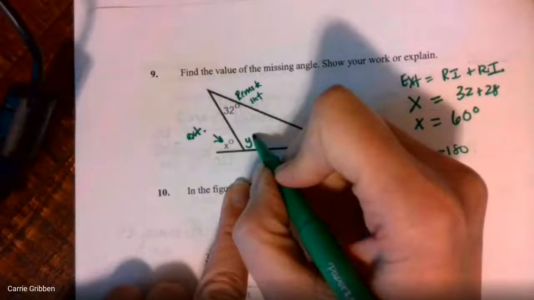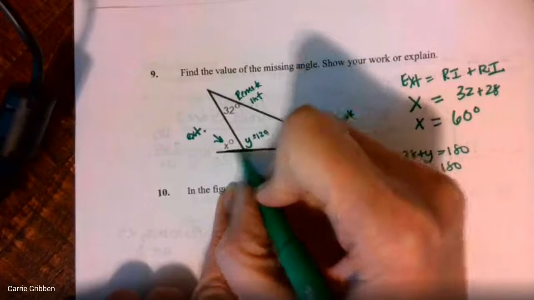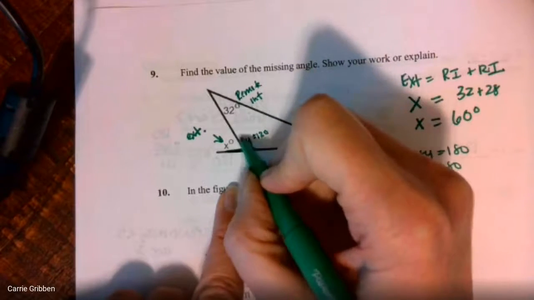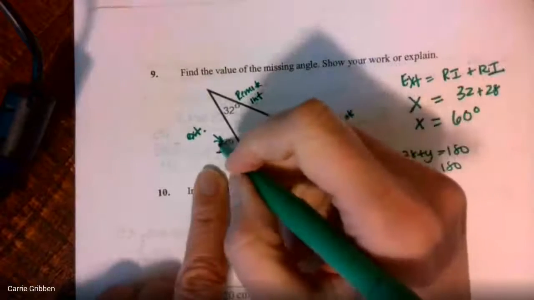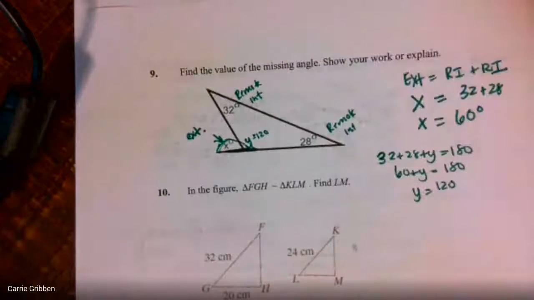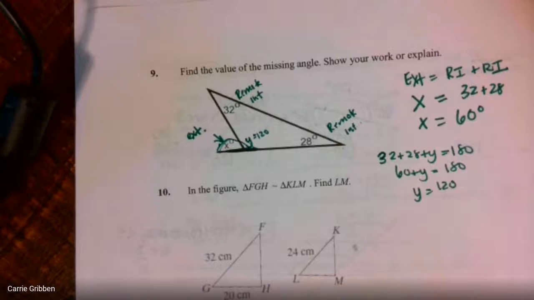So if this inside angle is 120, then the outside angle that's supplementary to it, that's right next to it, would have to be 60. Okay, so that's the other way to do it. The first way is a little shorter, but you can still do it.